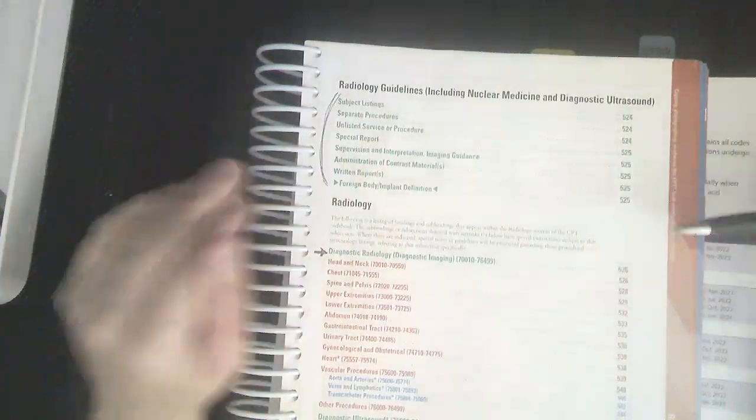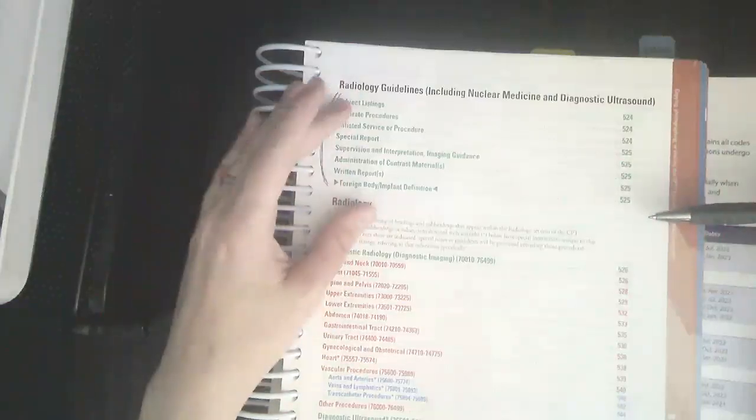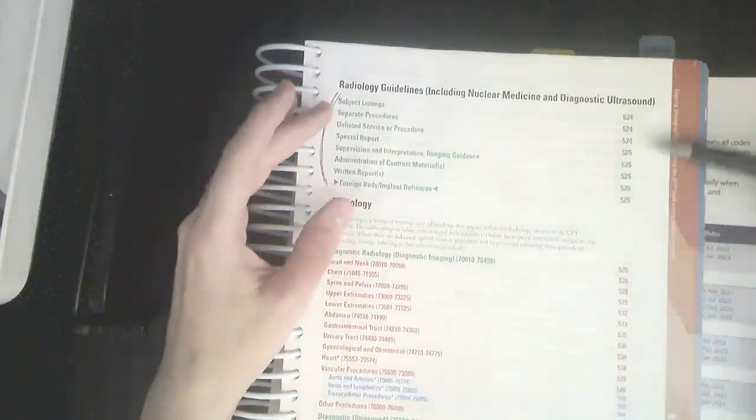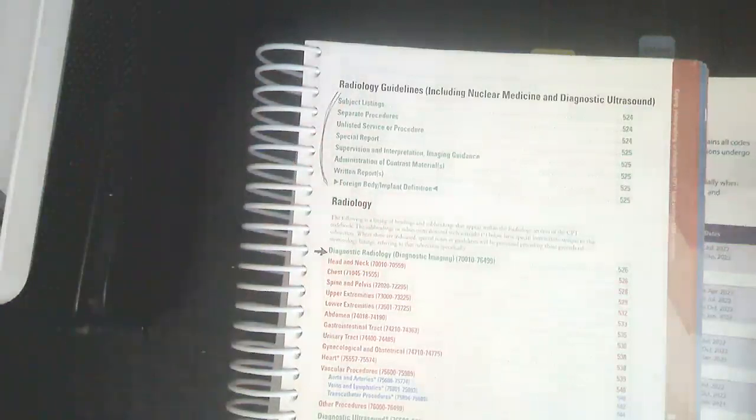Okay. So one of the things you might see here, we do have our own guidelines section. And the guidelines are very, very important for this section. So there's some overlap with surgery, some general guidelines for the whole manual, but these are specific to radiology. So I would encourage you to read through every one of those guidelines. It's only 2 pages, but really make sure you understand the guidelines for this section. And we will do some of that together in other videos.